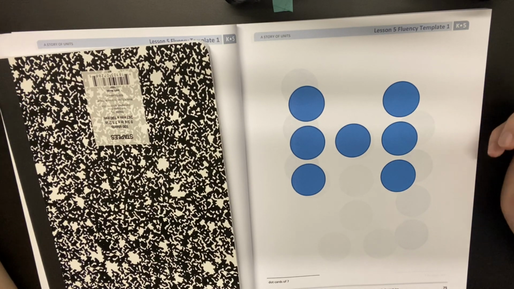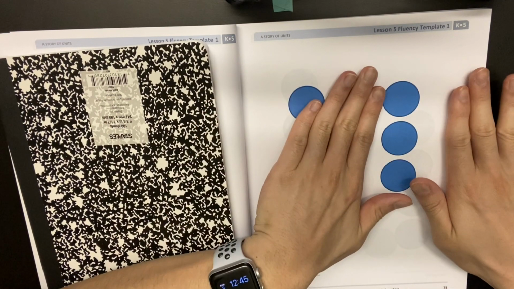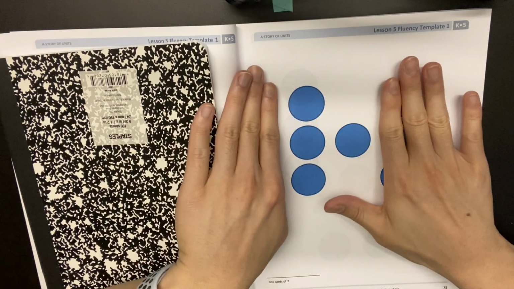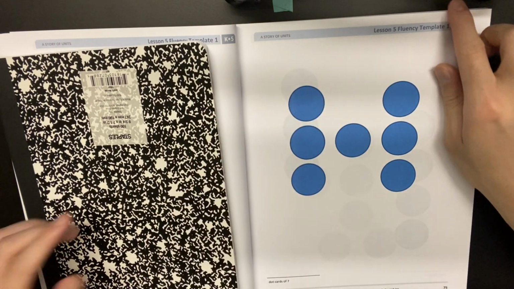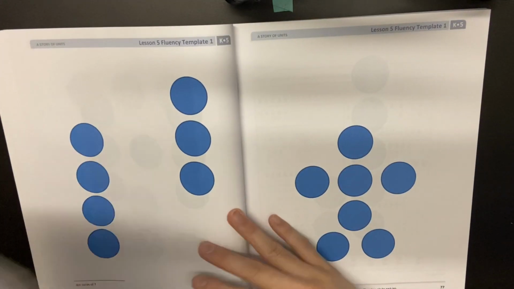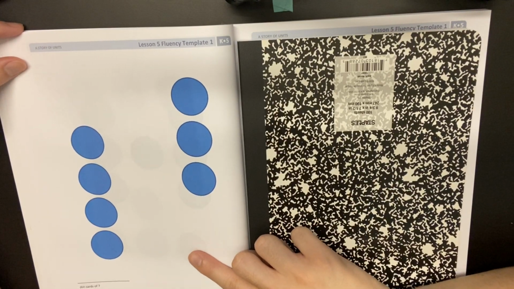So let's do this way first. So this part is what? 4 and 3. So we're going to say that number sentence together. Ready? 4 plus 3 equals 7. All right, we got a couple more. Let's take a look at this side. How many dots do you see?